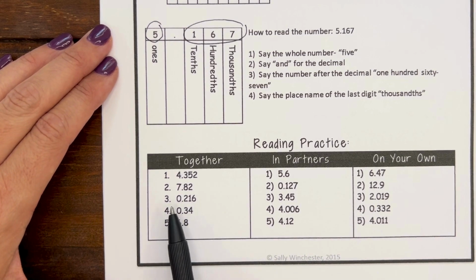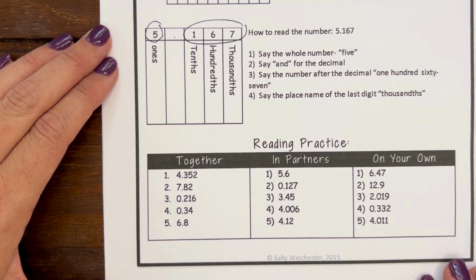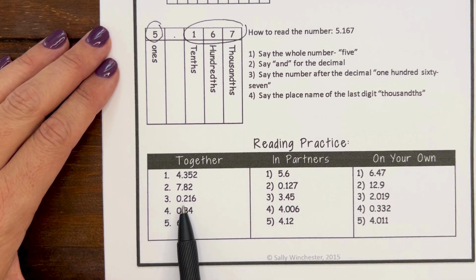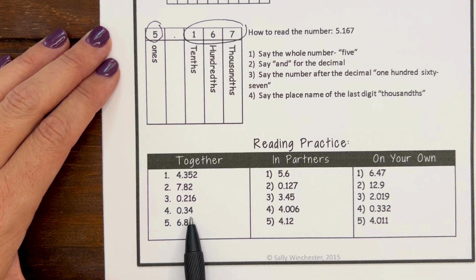Now the next 2 have zeros in the ones place. You can say 0 and, but it sounds a little silly. You don't have to. So we don't have any ones. So we can just skip 0 and simply say our decimal or our fraction. 216 thousandths, because the 6 is in the thousandths place. Same thing here, 34 hundredths, because the 4 is in the hundredths place.